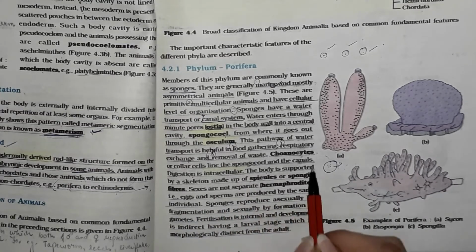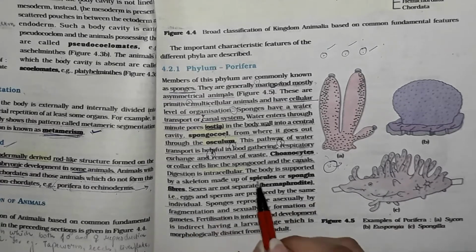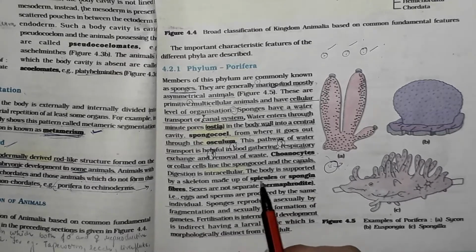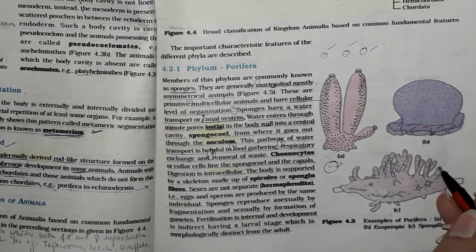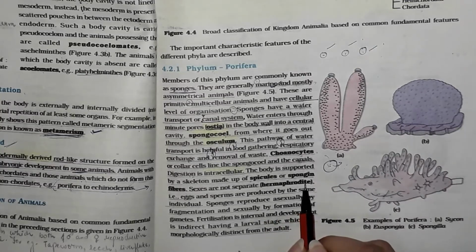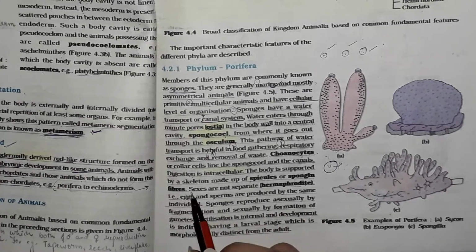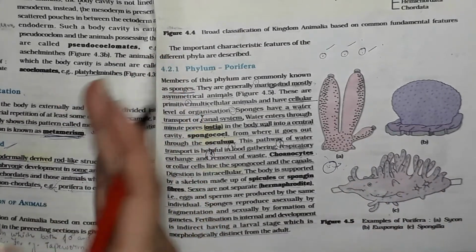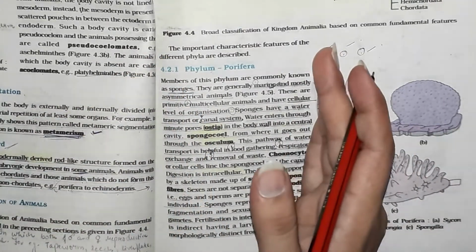The body is supported by the skeleton that is made up of spicules or spongin fibers. This you have to remember. In this phylum, the organisms are hermaphrodite, that is, the sexes are not separate. Now, what is the meaning of hermaphrodite? What does this line mean, that sexes are not separate? It means that there are no members that are separately male or female.